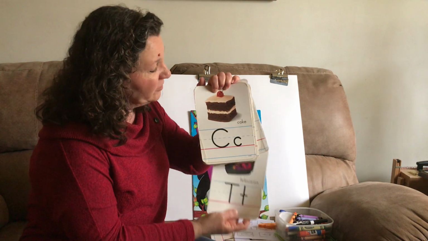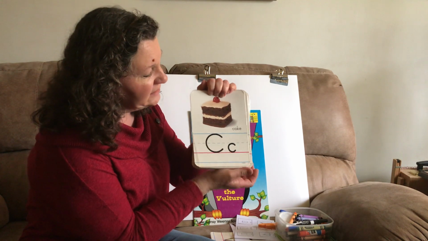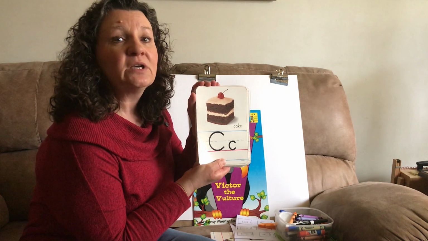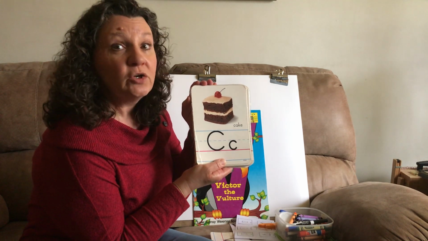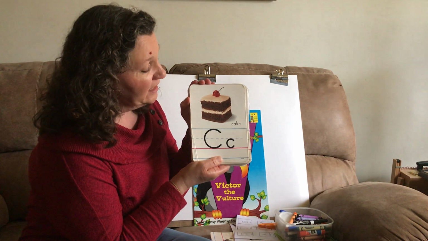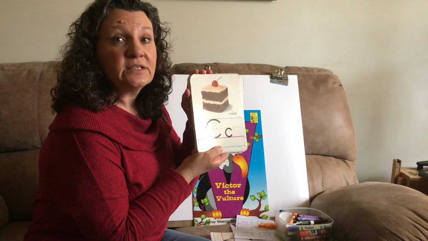And what letter is that one? Remember that letter? It's the letter C. We have our capital C and our lowercase c. The letter C makes the sound k, like in cake and candy and cookies and carrots. C is for cake, k.